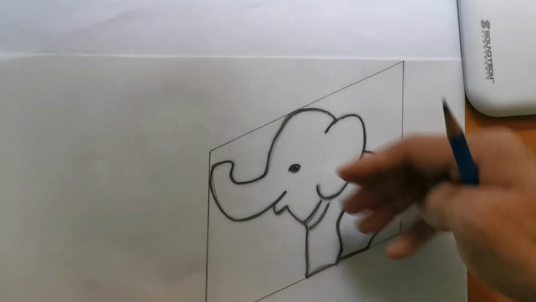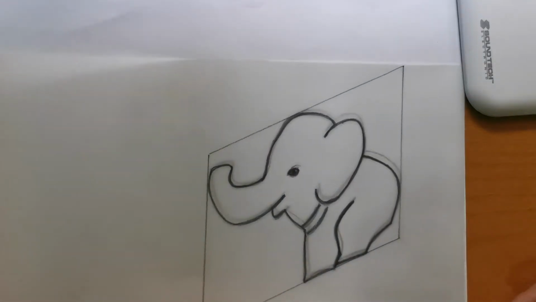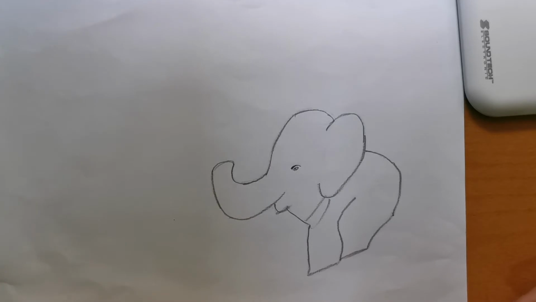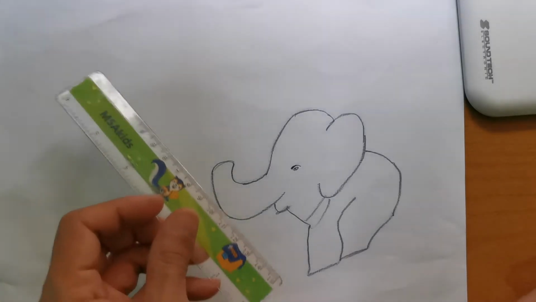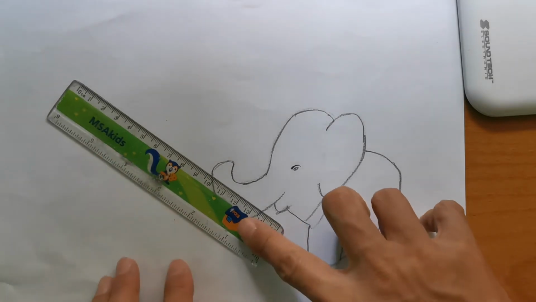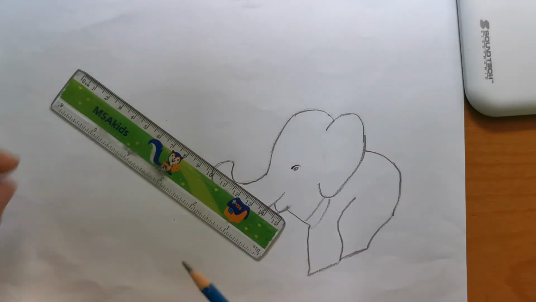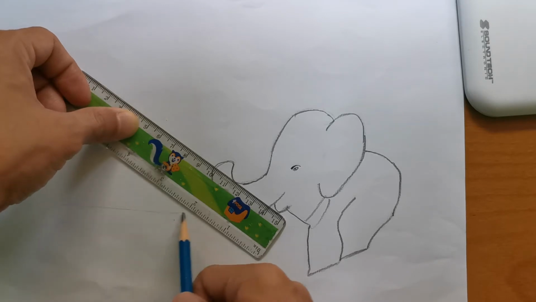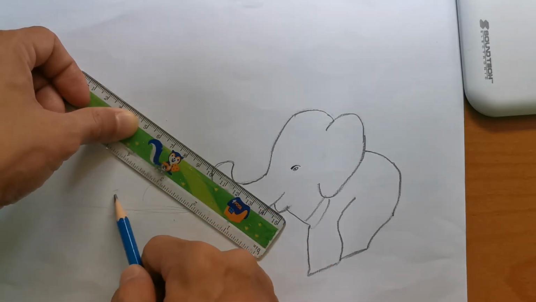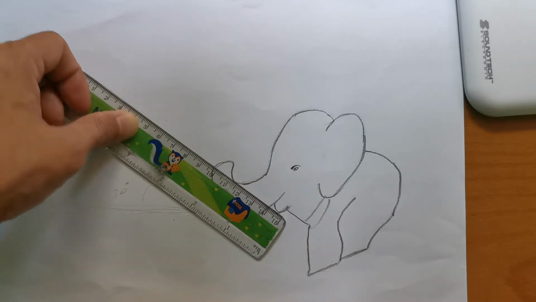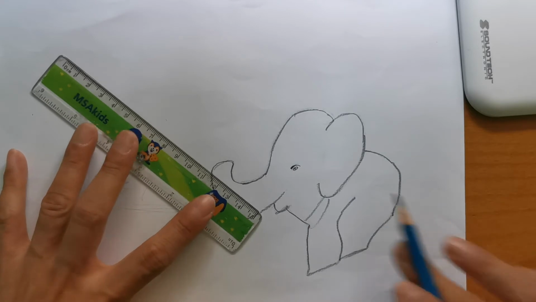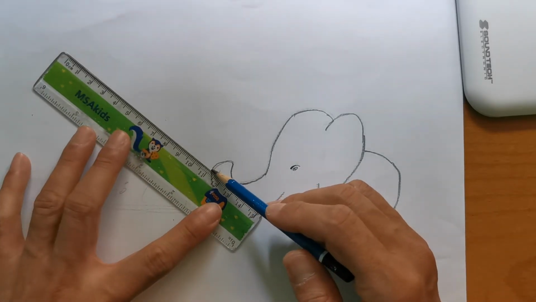After which, now I want to make it a 3D. Now I want to draw another elephant down there. So where should I put the elephant? You need to take a ruler and estimate around 30 degrees. 30 degrees means 30 degrees from the horizontal. Now I will look for any point down here that you like, or maybe I look for this point, the nose out here.